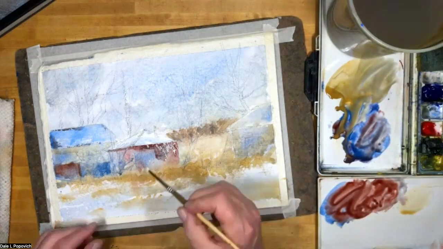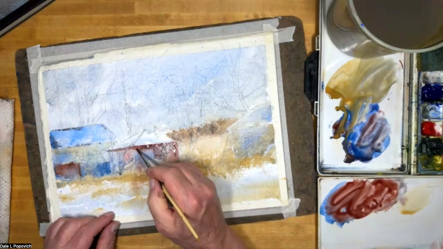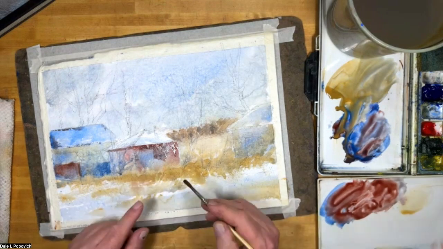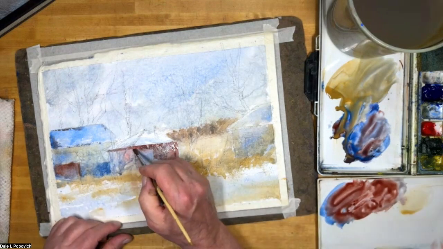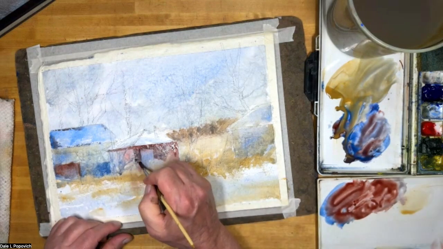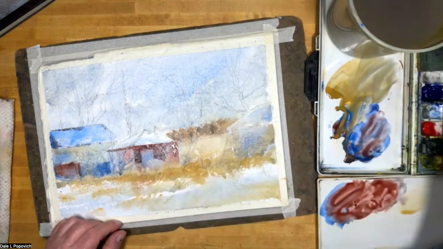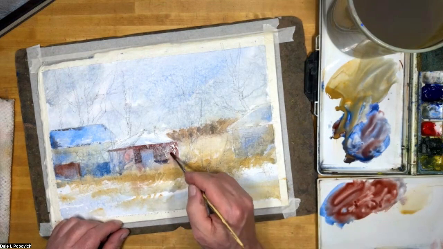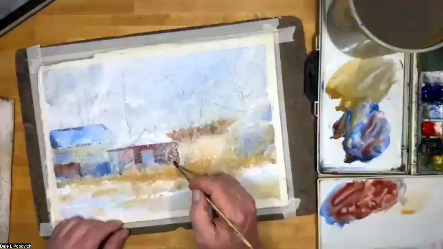I'll worry about the siding of the building later. I'm not going to go crazy with it. But I am painting around the doorway at this point. As I get down towards the bottom, it's a little bit cooler, so I'm adding cobalt blue.